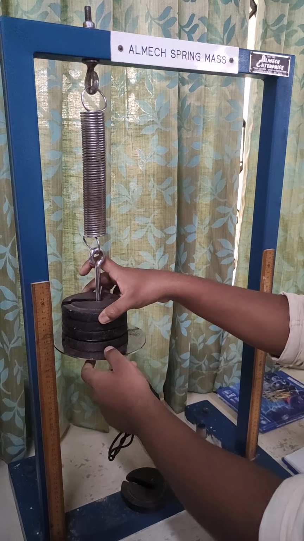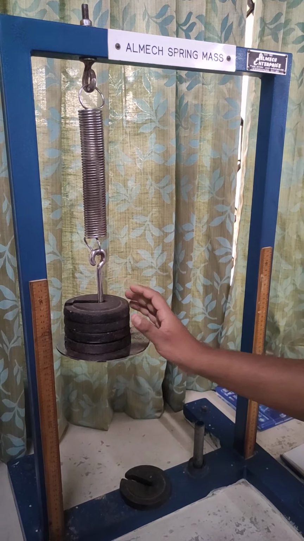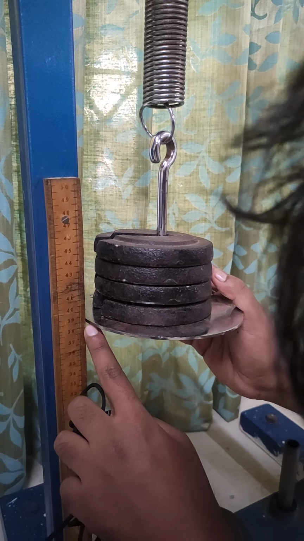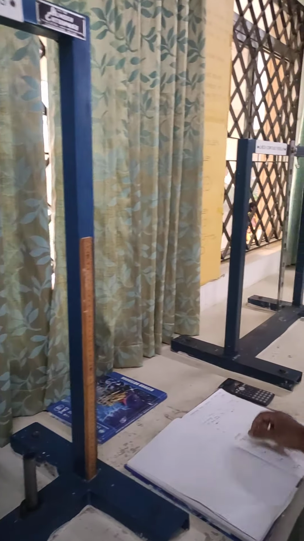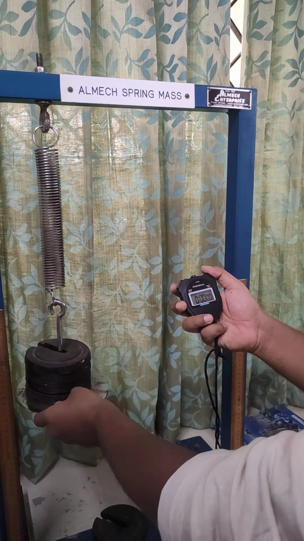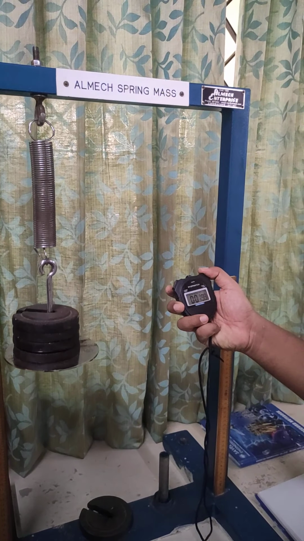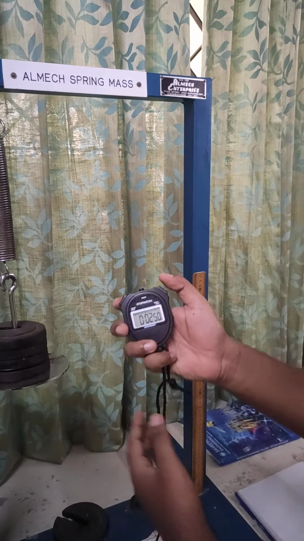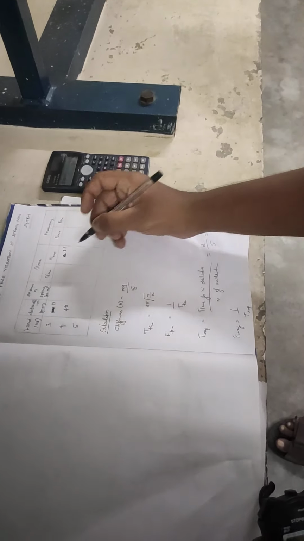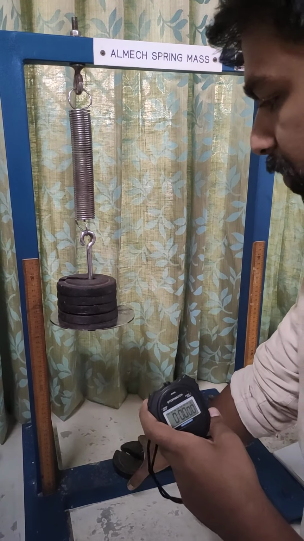For the next trial, we are going to add 1 more kilogram, which is 4 kilograms, and then we have to see the deflection. Initially it was 42.5, now it is 38.5. So the deflection is around 40 mm, 4 centimeters. And we are going to repeat the trial for 5 oscillations. It has taken 2.5 seconds for 5 oscillations.